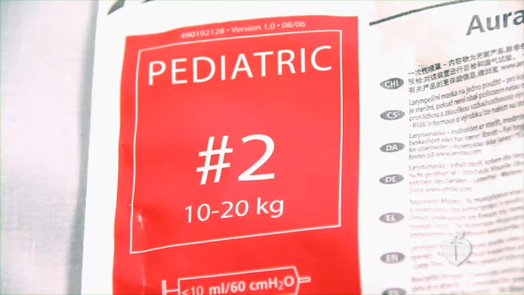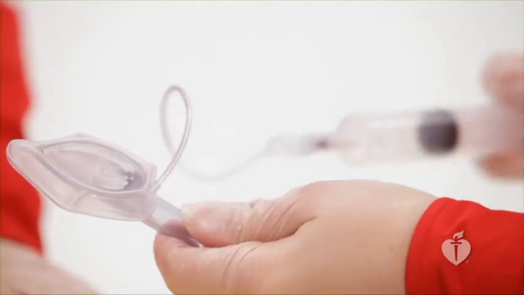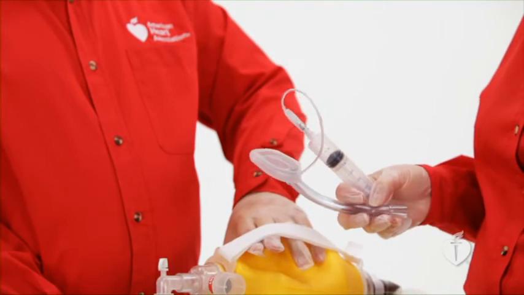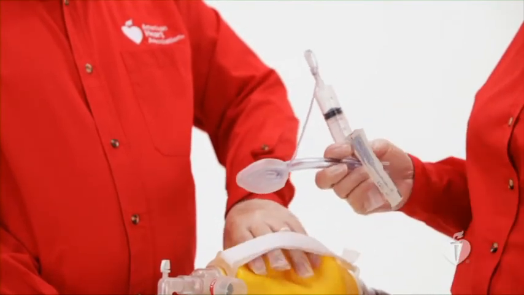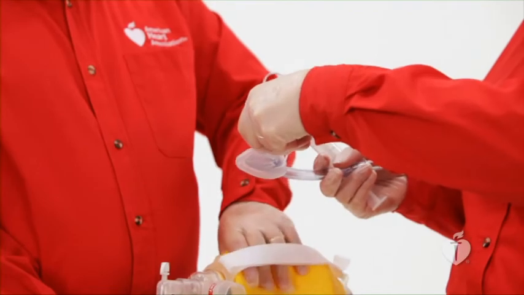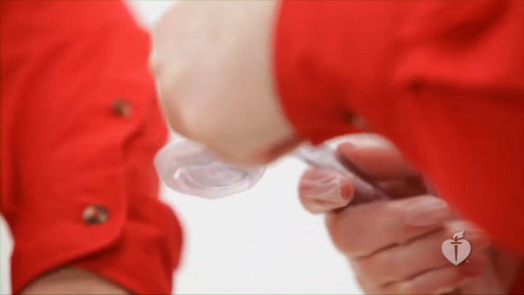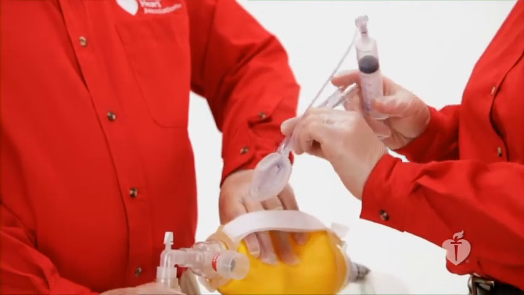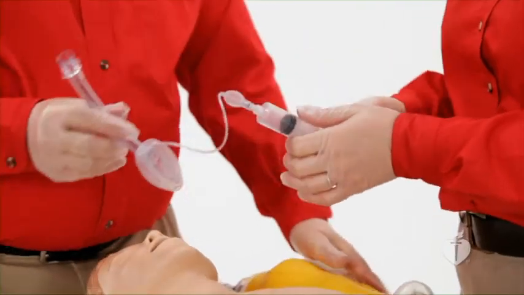For example, use a size 2 laryngeal mask airway for a child who weighs 10 to 20 kilograms. The maximum amount of air recommended to inflate the cuff is also noted on the package and the device. Before using the airway, read the manufacturer's instructions and ensure that the mask inflates properly. Then, partially or completely deflate the mask based on operator preference. Lubricate the mask with a water-soluble lubricant. Open the mouth and insert the airway.